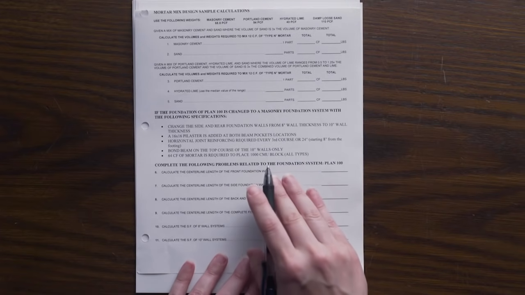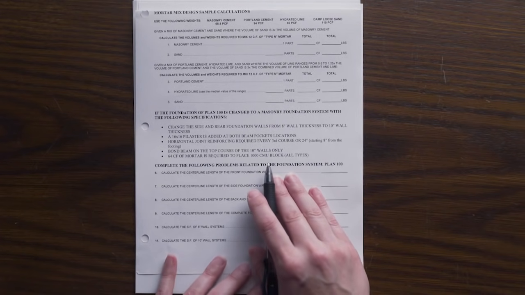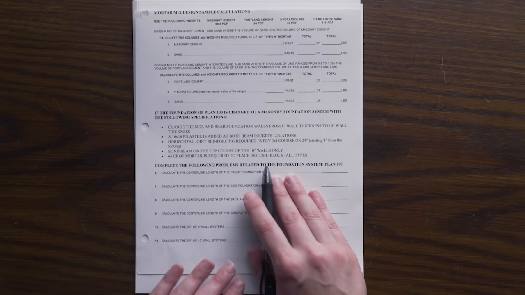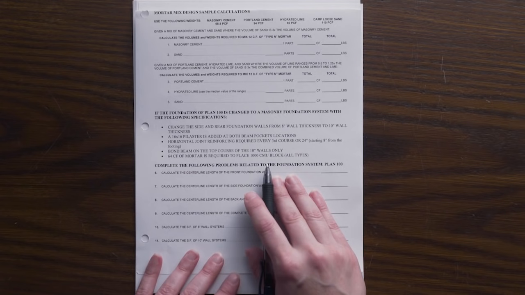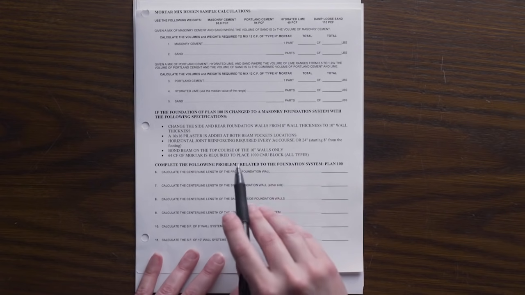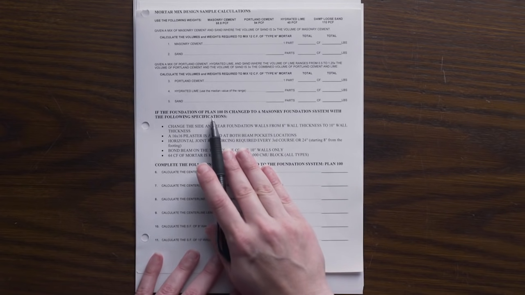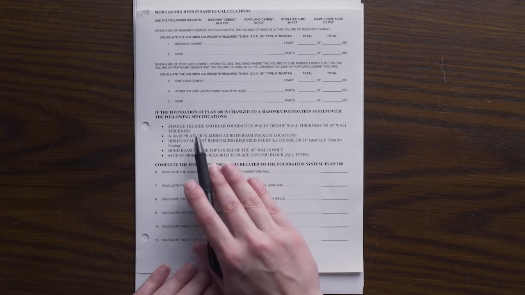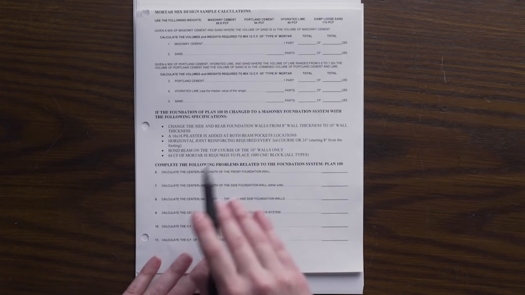The second portion of this sample problem is looking at masonry. So we are going to calculate different types of masonry units given some changes to our Plan 100. So again, Plan 100 has a foundation system that is made out of concrete. So we're going to change it. We are now using a masonry foundation.